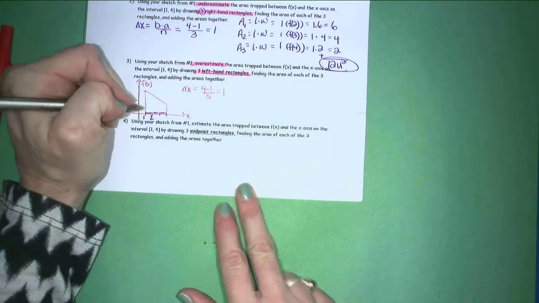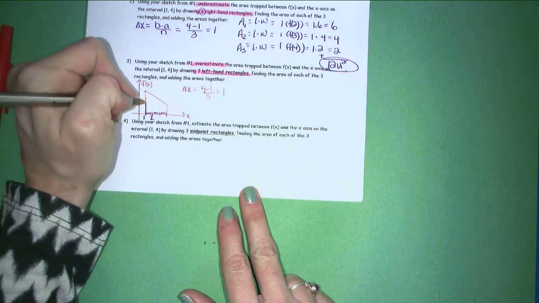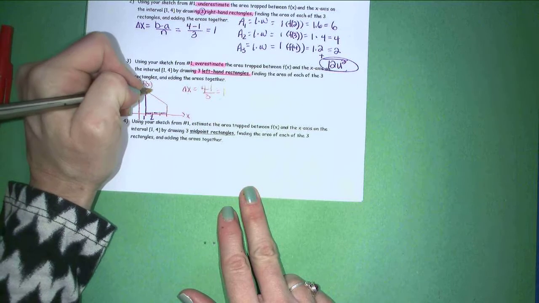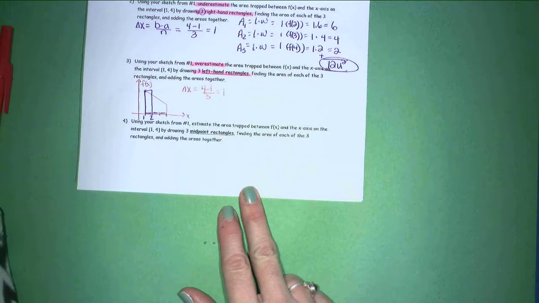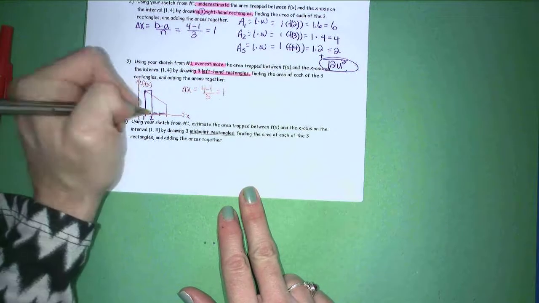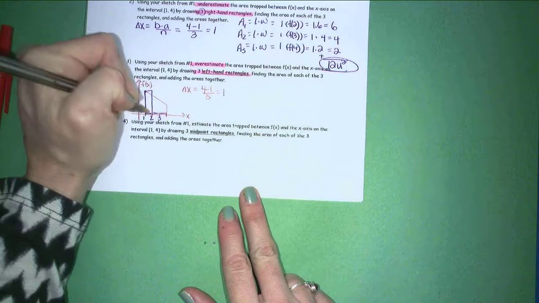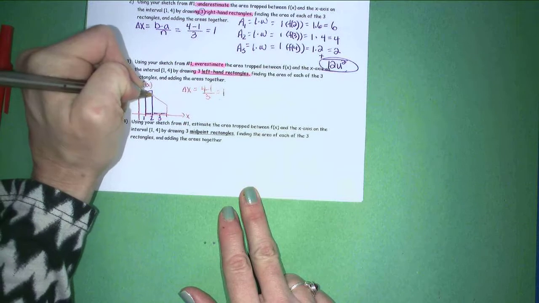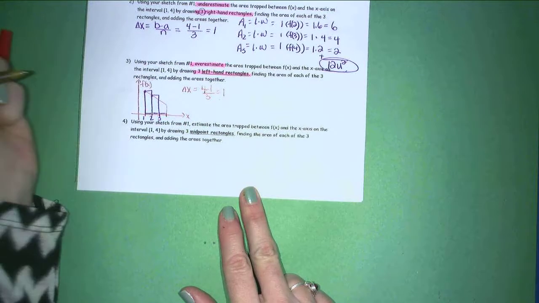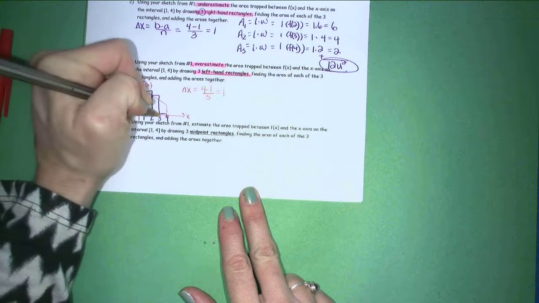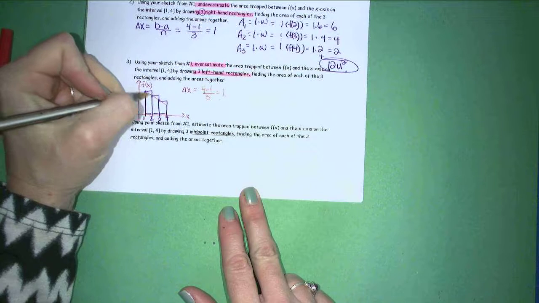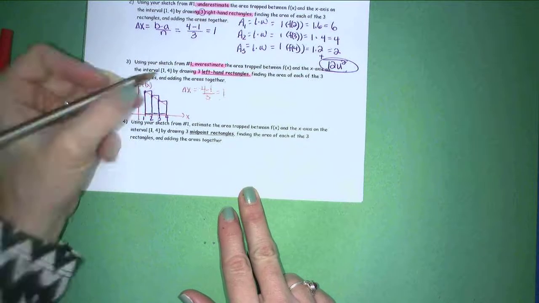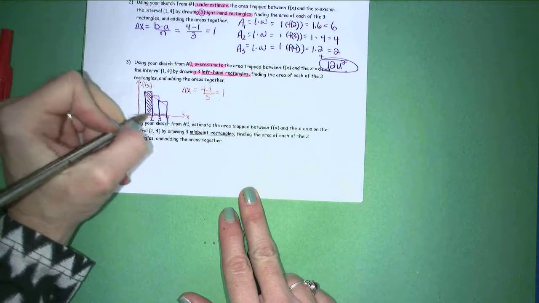So I'm going to do f of 1, come across, and down. Notice the upper left corner is touching the function. From 2 to 3, I'm going to pull up on the 2, the left side, touch, across, and down. And from 3 to 4, I'm going to pull up on the 3, f of 3, across, and down. It's the upper left-hand corner that's touching. So here are my 3 rectangles that I have to find the area of.